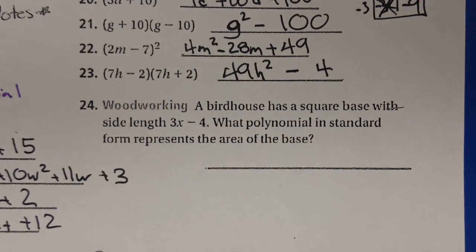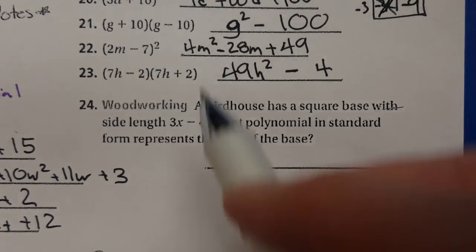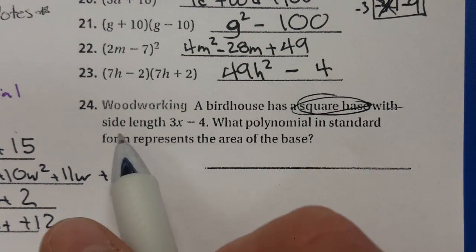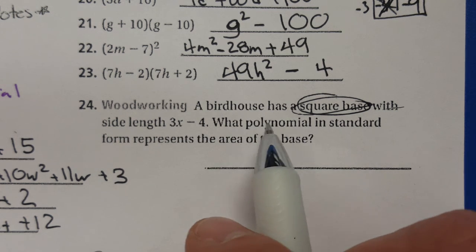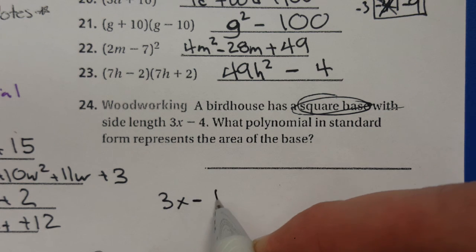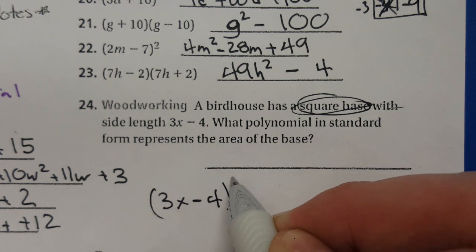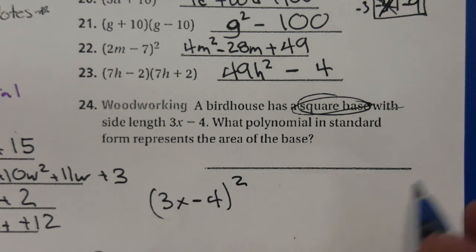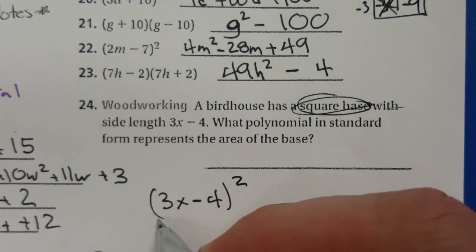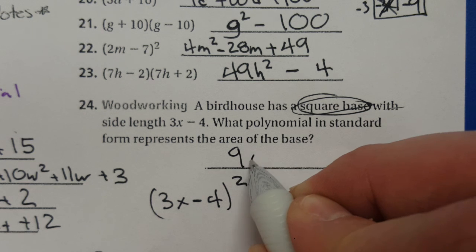There we go. 24 is basically one of those up here on top. It says you have a square base with a side length of 3x minus 4. What polynomial is in standard form? So you're going to take 3x minus 4, square it, times itself. Okay, pattern time. 3x times itself is a 9x squared.